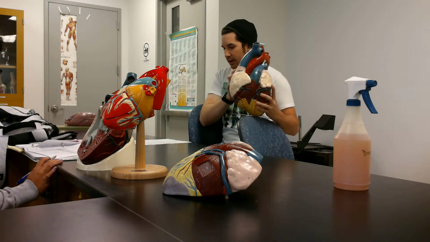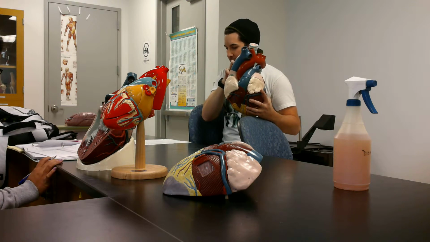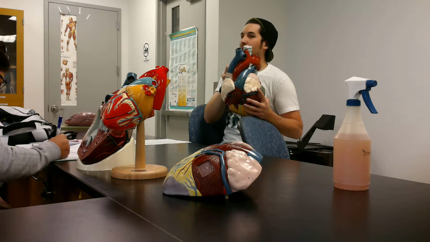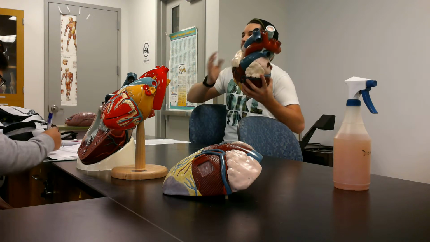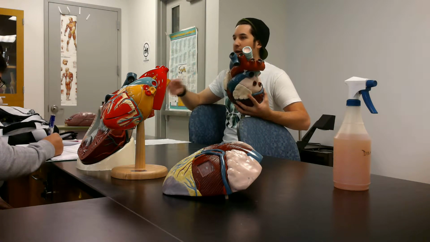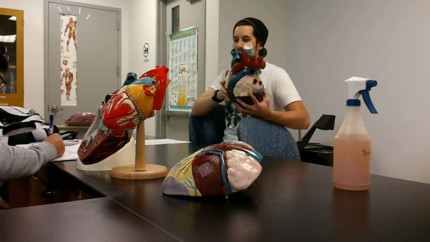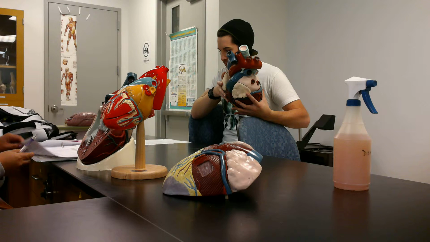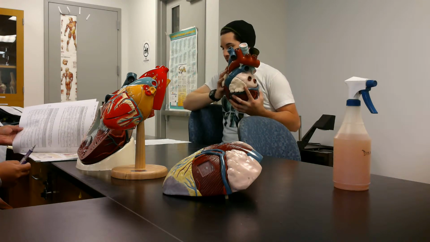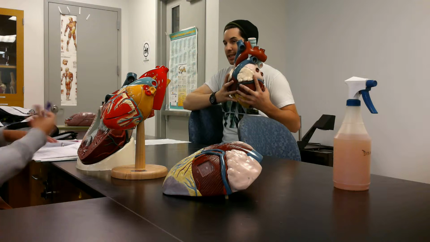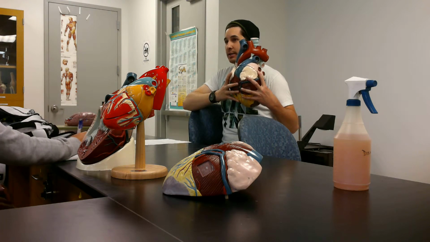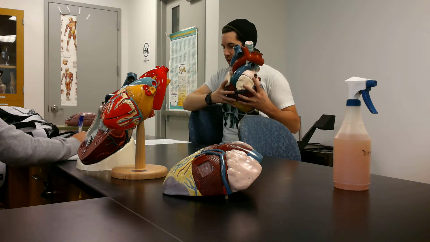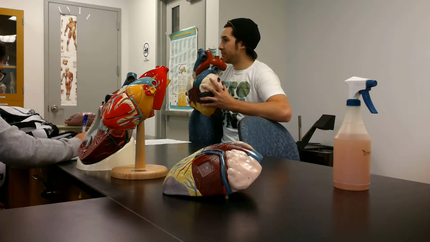Good. Now the right and left pulmonary arteries receive CO2 blood from the pulmonary trunk to the right and left lungs. You won't have to know until later on how it goes: arteries, arterioles, capillaries. Arterioles are just little arteries. So pulmonary arteries receive it from the pulmonary trunk to the lungs. Now the pulmonary veins send what type of blood? Pulmonary veins send oxygenated blood from the lungs to the left atrium.